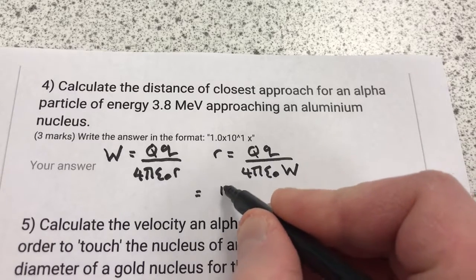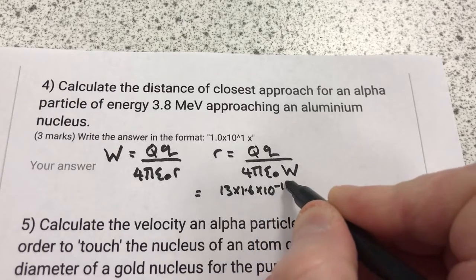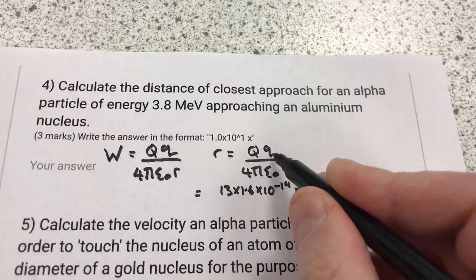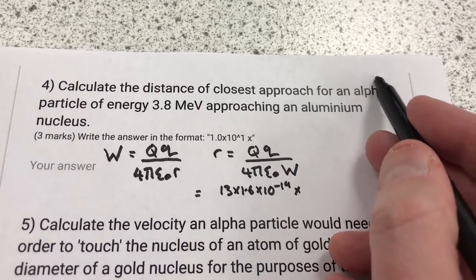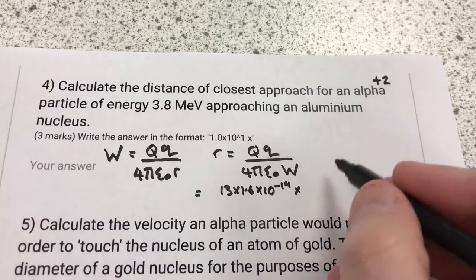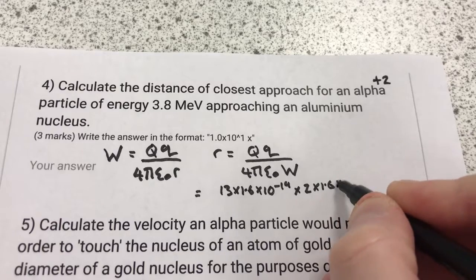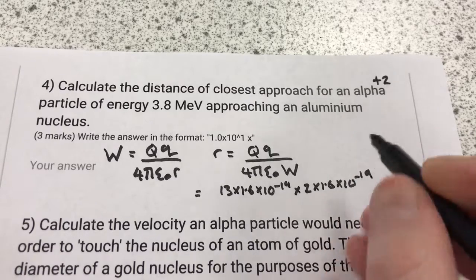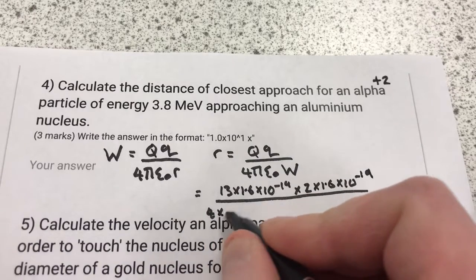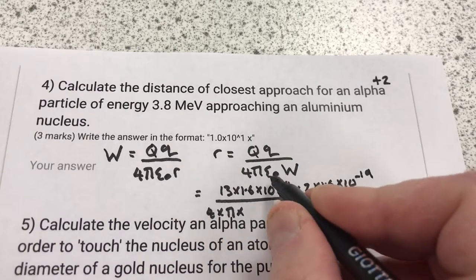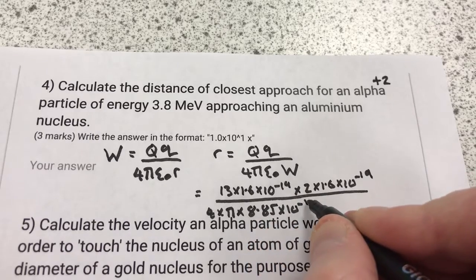So big Q is going to be 13 times 1.6 times 10 to the minus 19, times little q, which is going to be the charge on an alpha particle, and an alpha particle has a charge of plus 2 electronic charges. That's going to be times 2 times 1.6 times 10 to the minus 19. And then you've got your normal constants at the bottom here, so 4 times pi times epsilon naught, which is 8.85 times 10 to the minus 12.